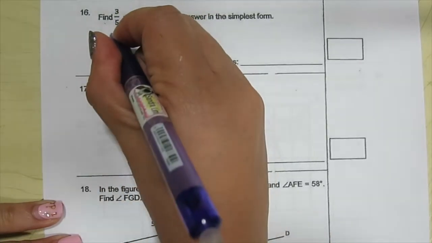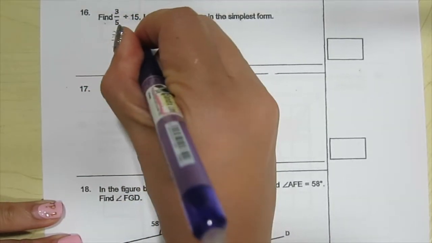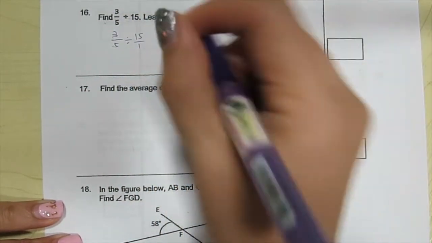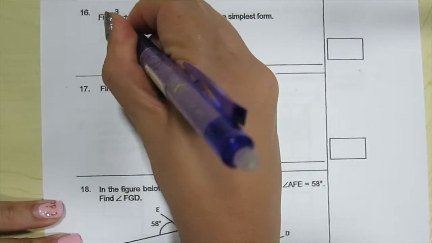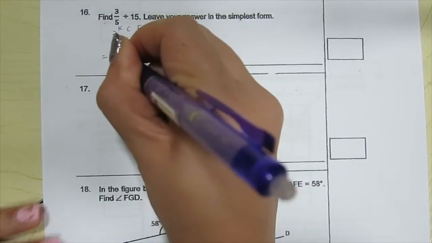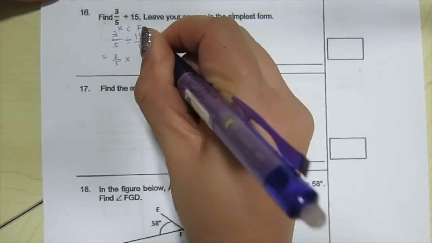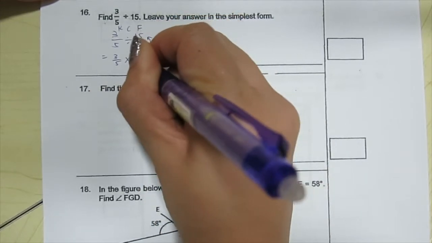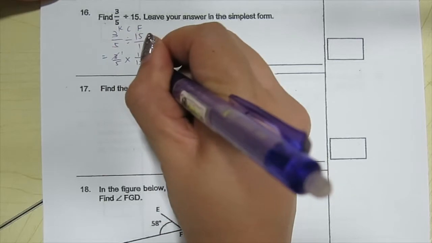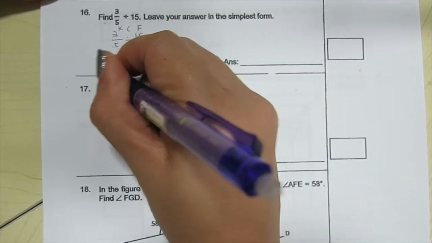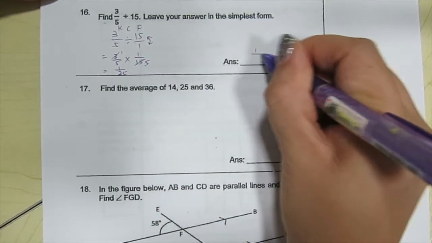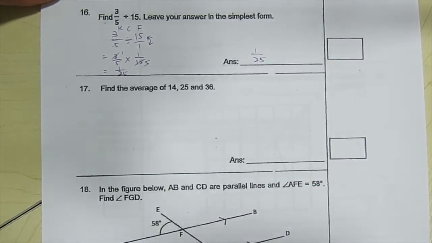Fractions division. 3/5 divided by 15. Whole number is always out of 1. So remember to do KCF again. Keep, change and flip. Keep this, change this, and flip this. And we can do cross cancellation. So the answer is 1 out of 25.